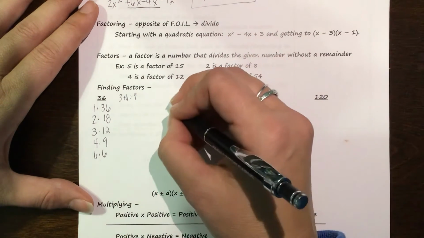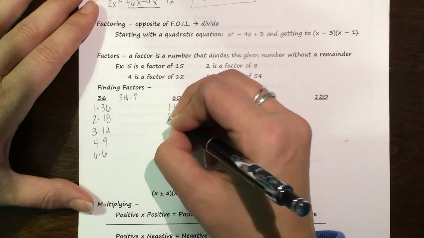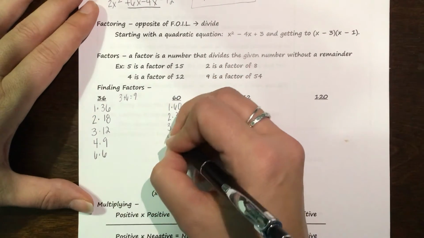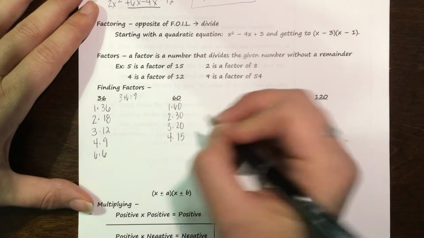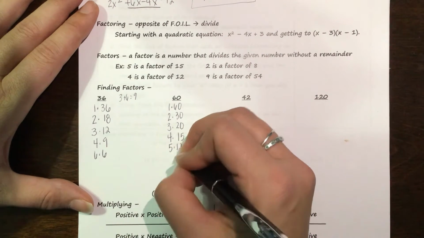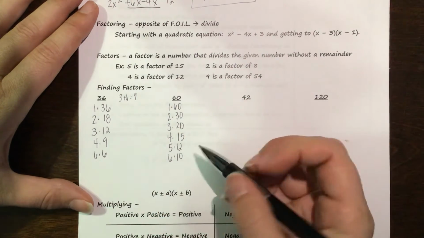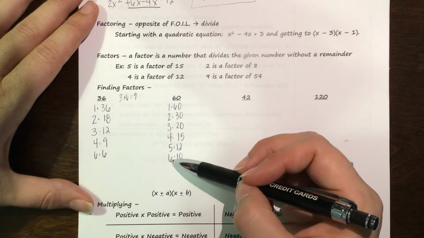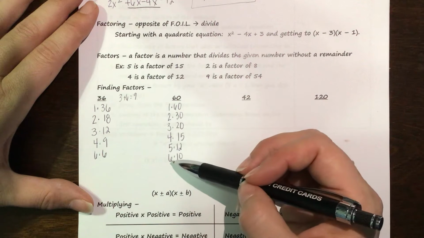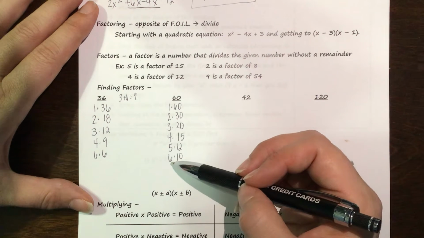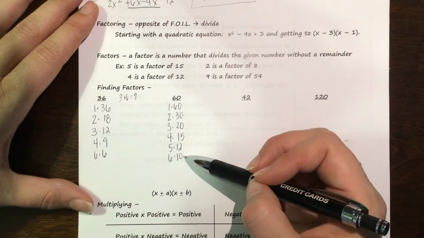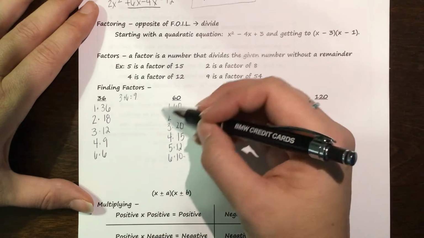All right, if we looked at 60, we do 1 times 60, 2 times 30, 3 times 20, 4 times 15, 5 times 12, 6 times 10. 7 doesn't go into it. 8 doesn't go in evenly to 60. 9 doesn't go in evenly to 60. 10, but 10's already on my list. So once you get to a number that's already on your list, then you know you have all of the factors.